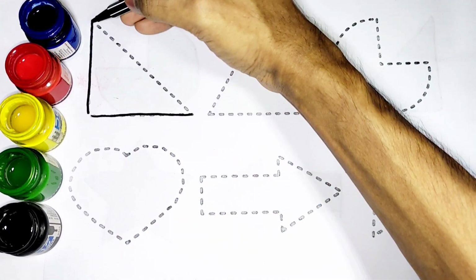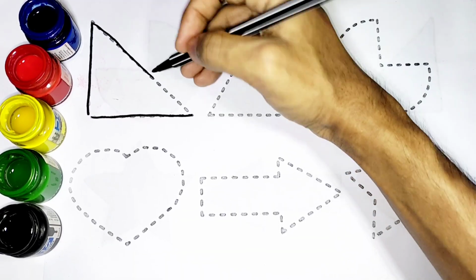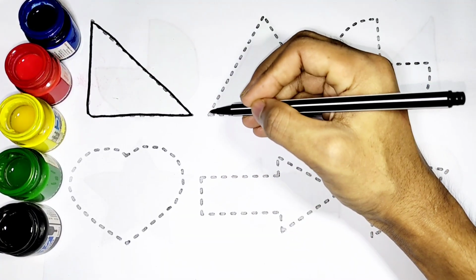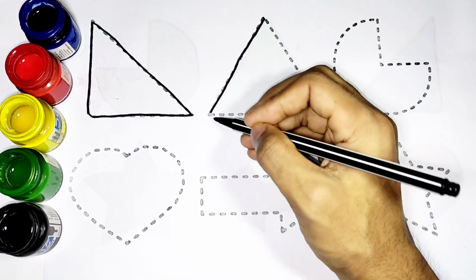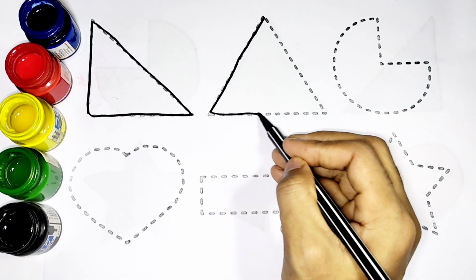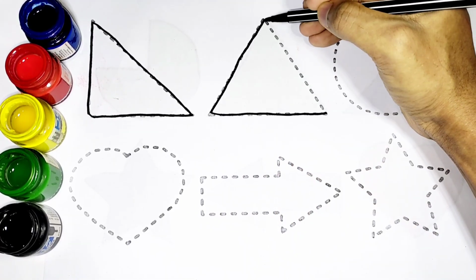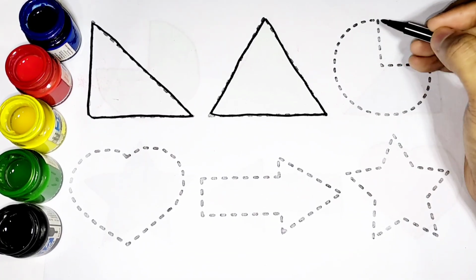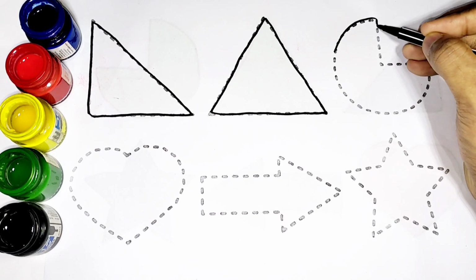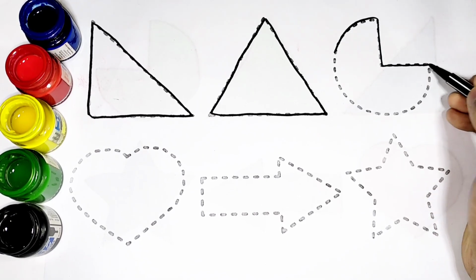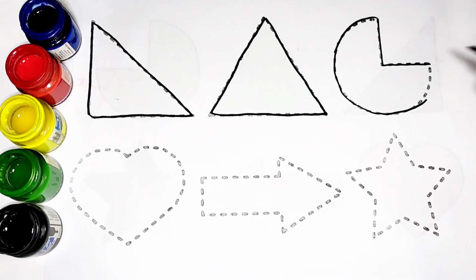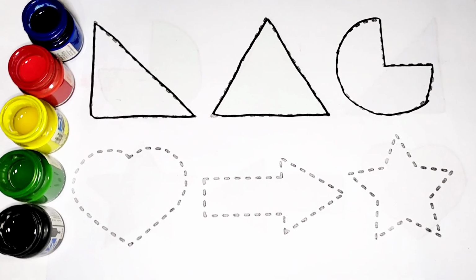The shape of right triangle. The next one is triangle. Now we draw the shape of triangle. The next one is pie. The next one is heart. Now we draw the shape of heart.